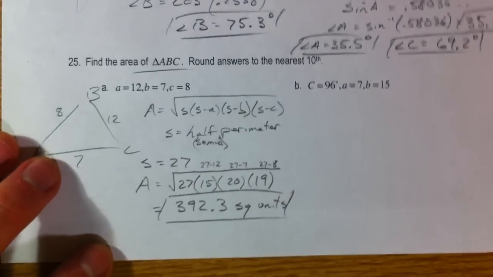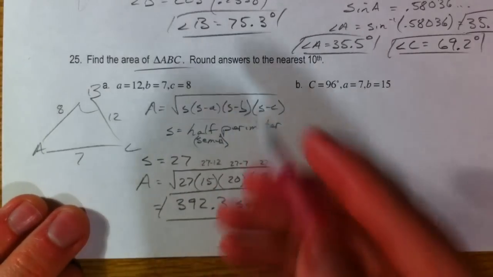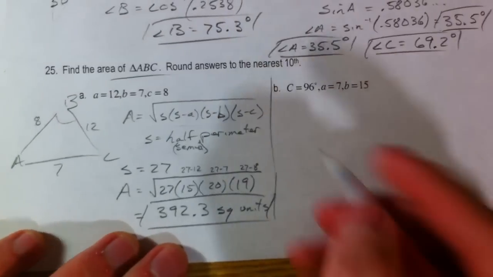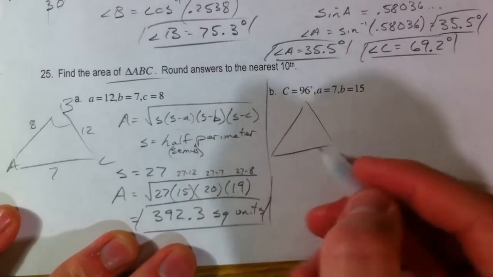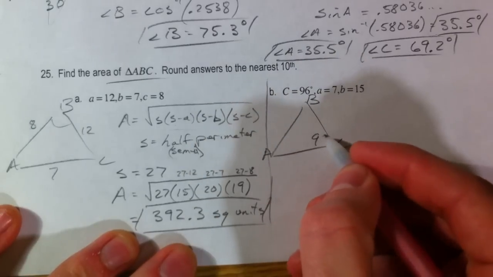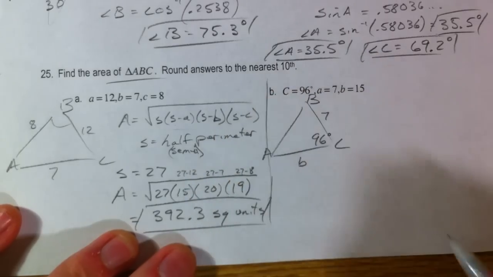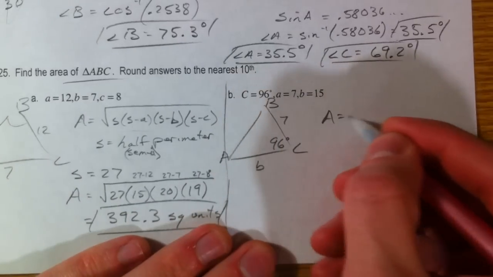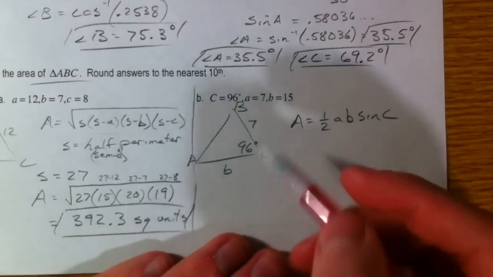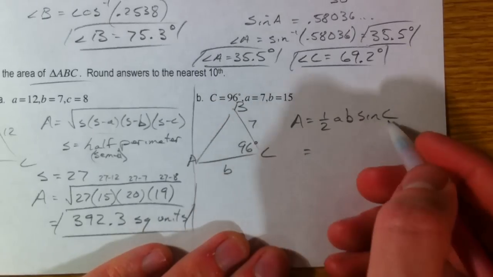So the other way I would do it, to be honest with you, is to find one of the angles using law of cosines. But that's simply because I can't remember this equation. I'm going to use that other equation over here. If you have A, B, C, we've got 96 degrees, and you've got the side A and the side B. And so our area, 1/2 AB times the sine of C, which is really, yeah, it actually fits letters-wise here.